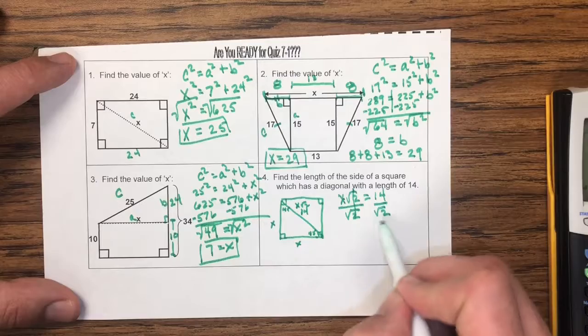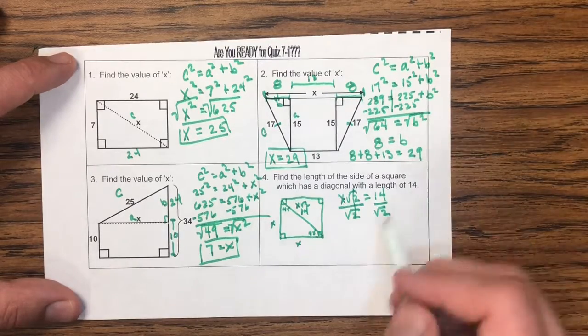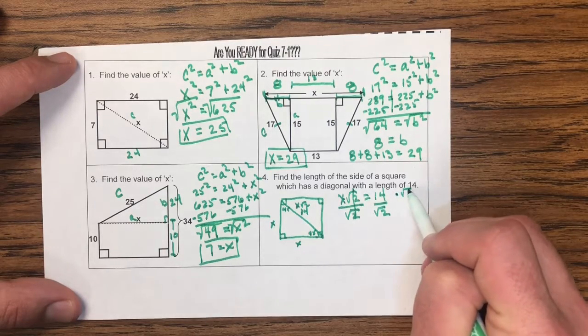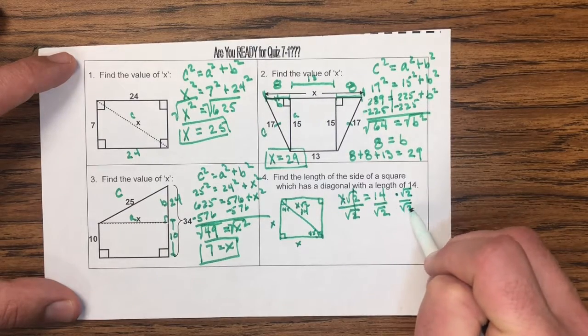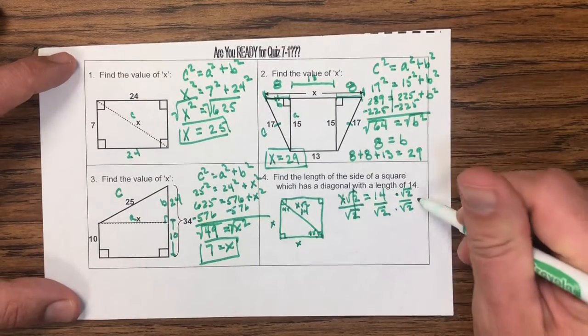This is where we have a square root on the bottom of a fraction. We're not allowed to have those. We need to clean this up. We're going to take that number right there, the square root of 2. We're going to multiply the top by it, and we're going to multiply the bottom by it. Now remember, that value is only 1. We are not changing the value here.